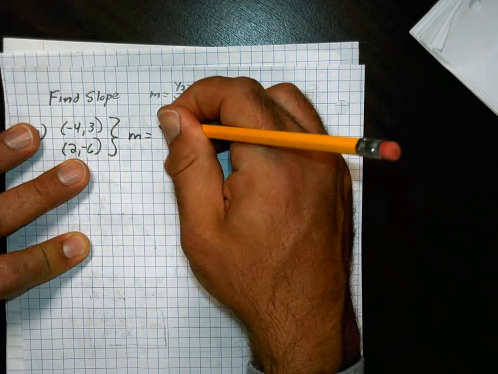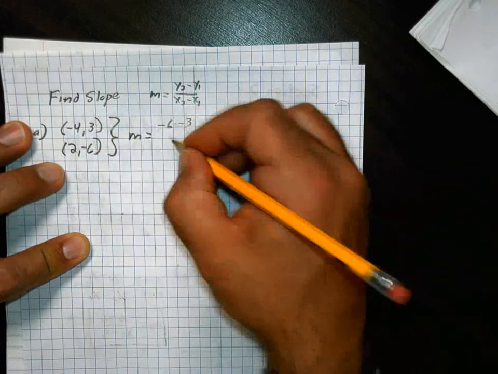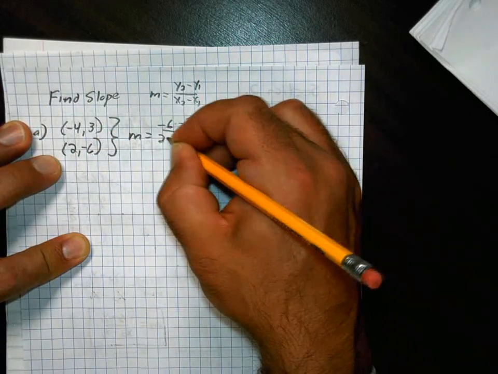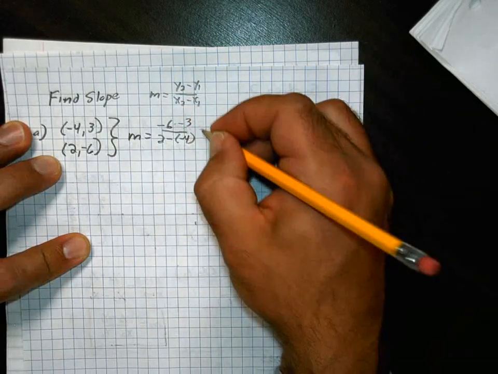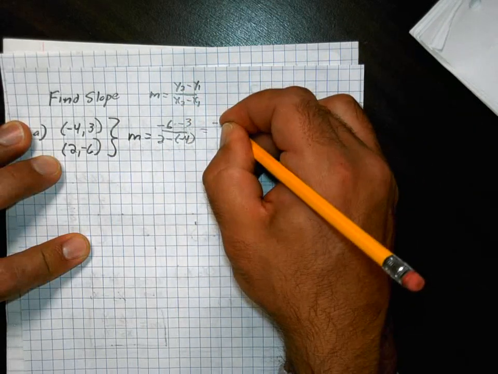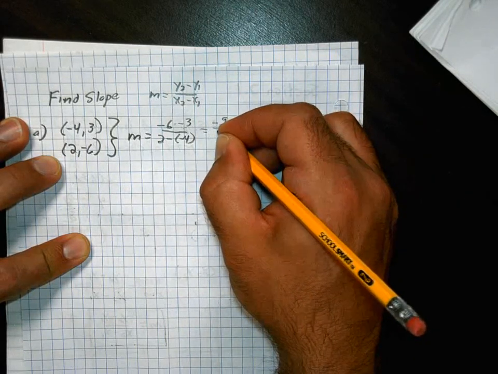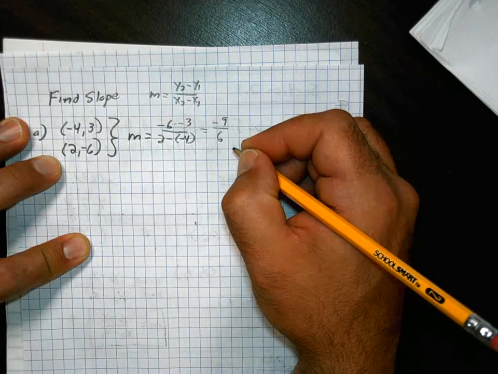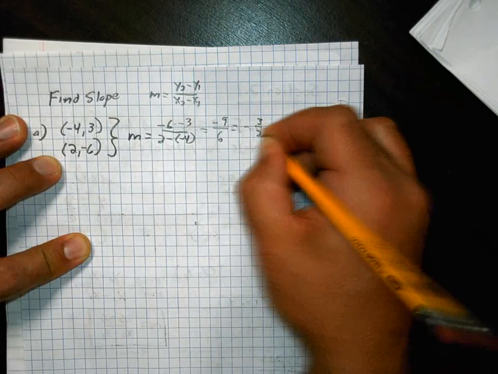So we go negative 6 minus 3 over 2 minus negative 4. So then we're going to get negative 9 over 6, which in that case is negative 3 halves.